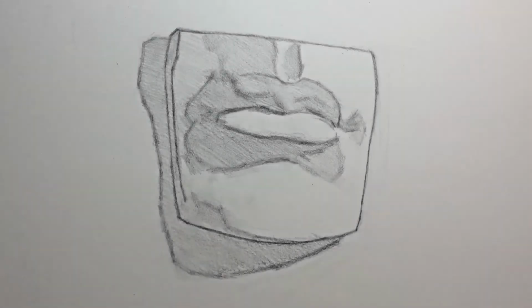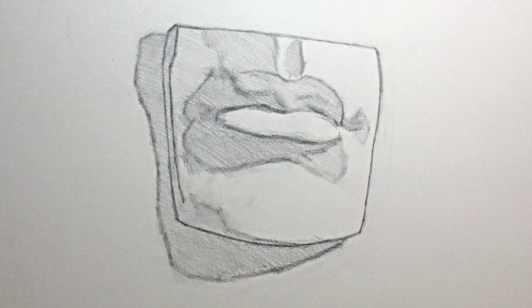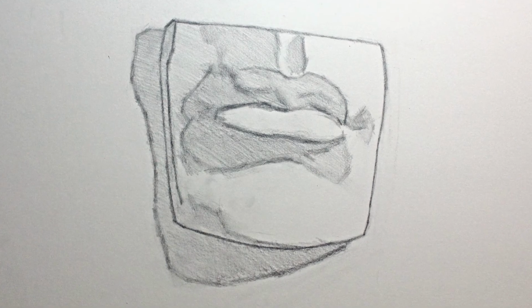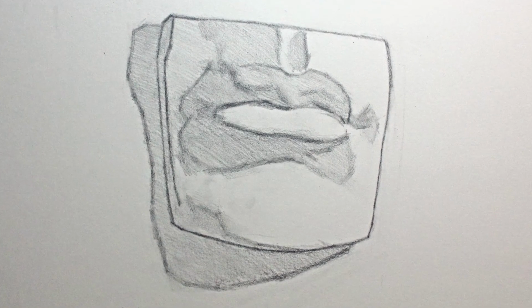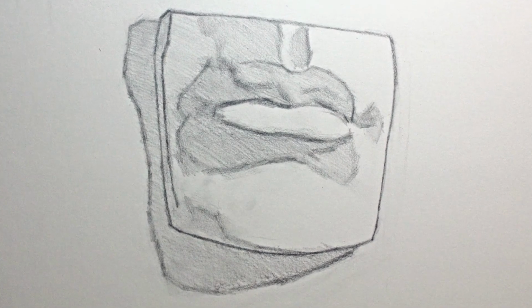Cast drawing is an excellent way to demonstrate rudimentary drawing techniques, and it's something I use a lot both in my teaching practice and my own personal artistic development.